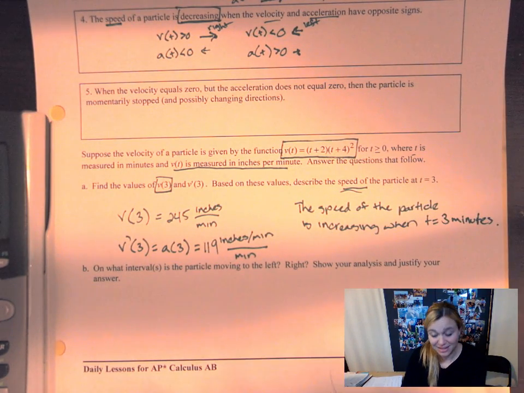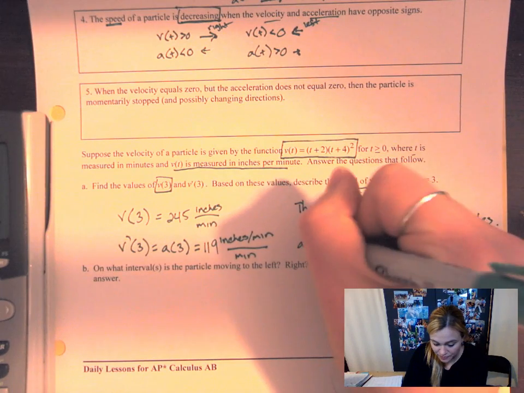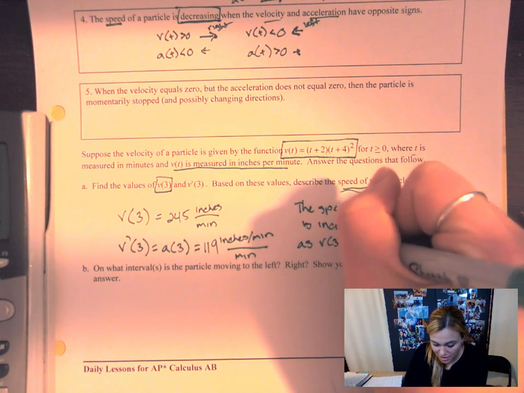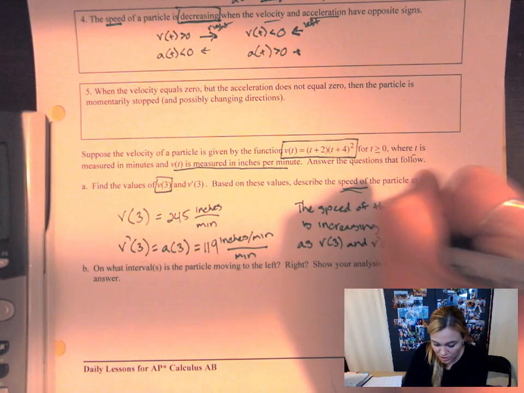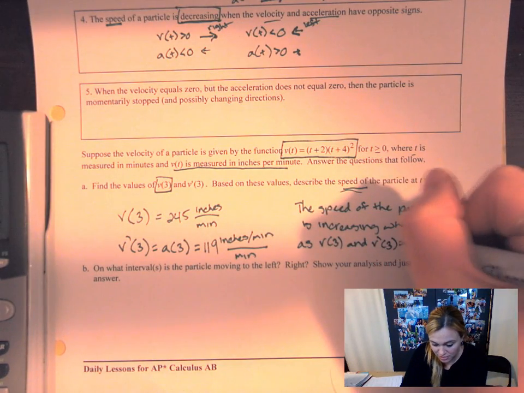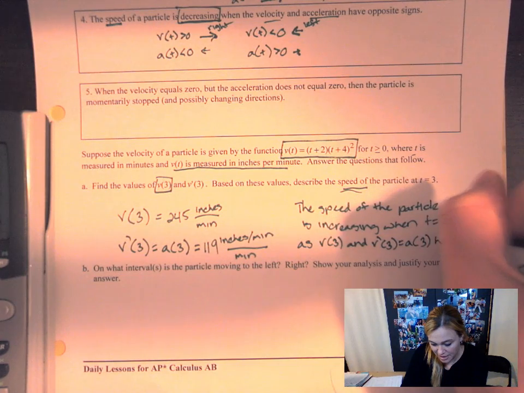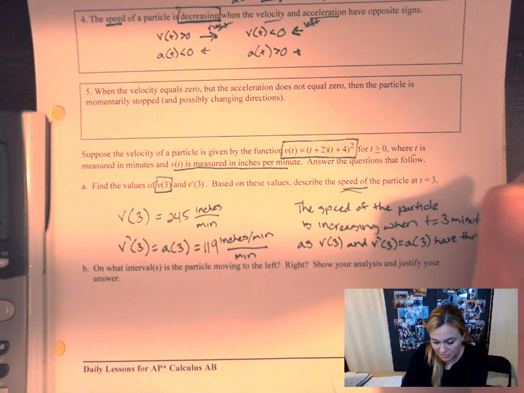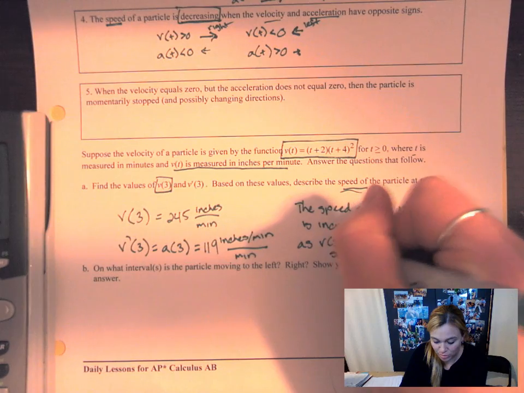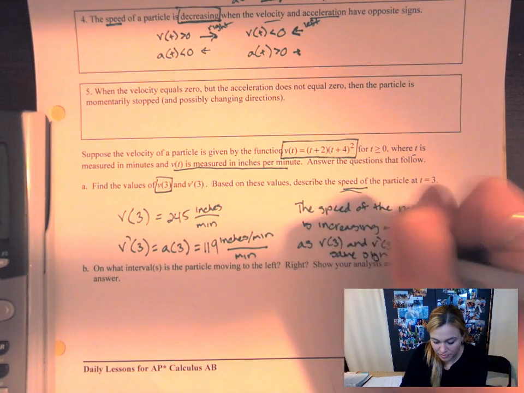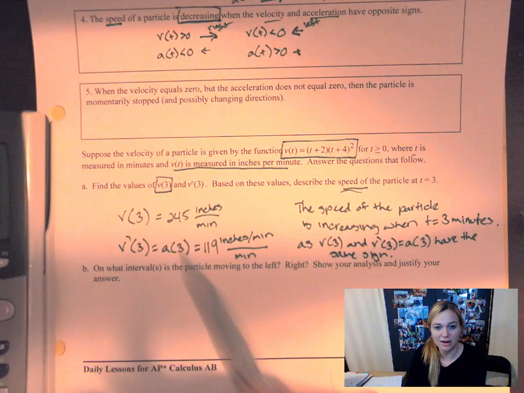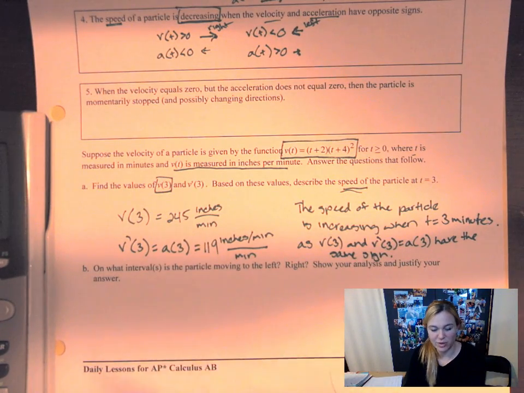My reasoning is just going to be v of 3 and v prime of 3, or you could say a of 3, have the same sign. You don't even need to say they're both positive, because I can see that over here. I already found my answers over here and I can see that. So you can just say same sign and then move on with your life.